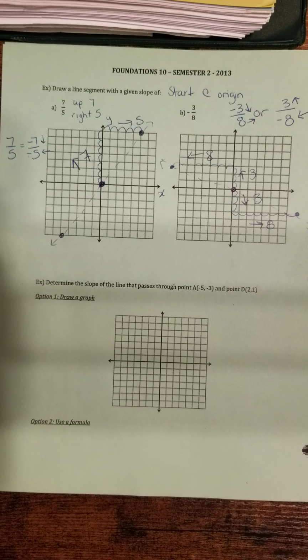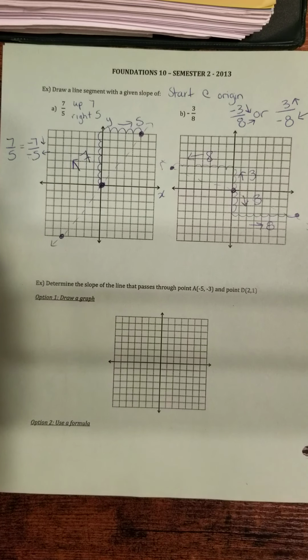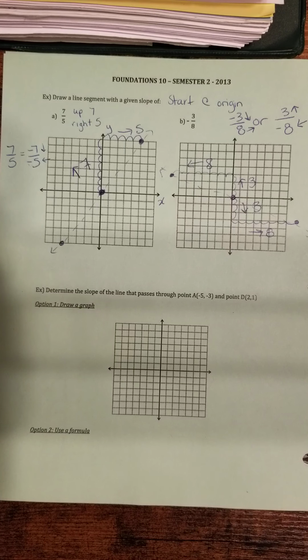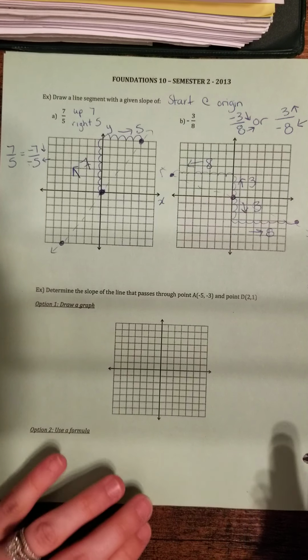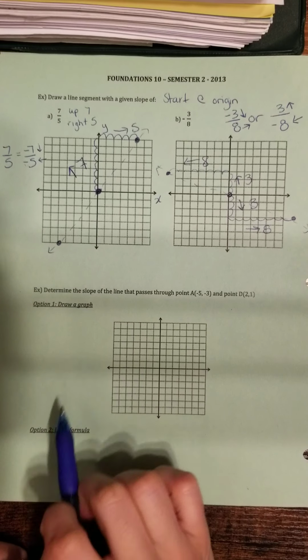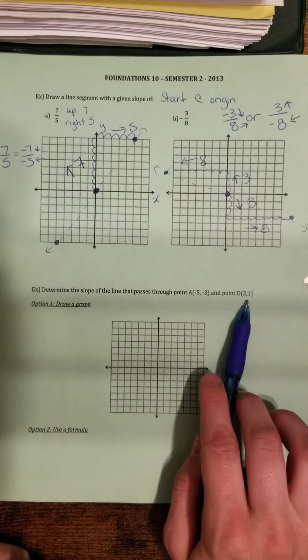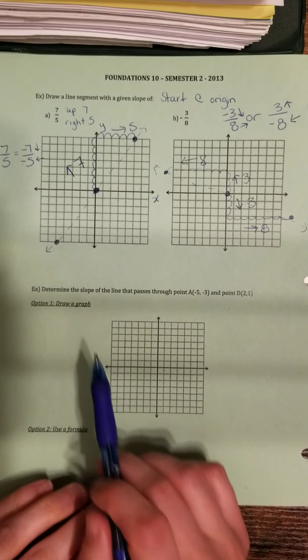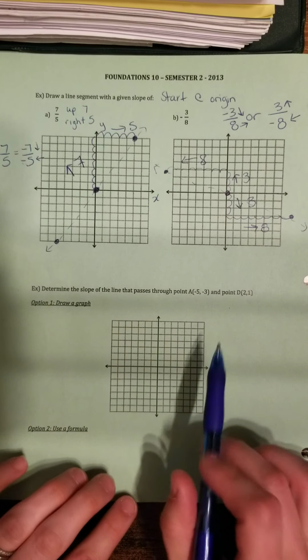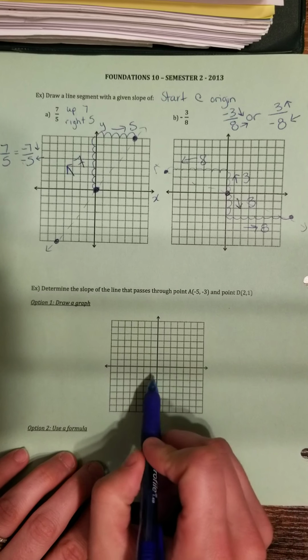Here, determine the slope of the line that passes through point A, -5, -3, and point D, 2, 1. So let's draw those points first. There are 2 options of how you determine the slope when given 2 points. I'm going to show you both options here. So option number 1 is to draw the graph. So if I have 2 points here, I'm going to draw them out.